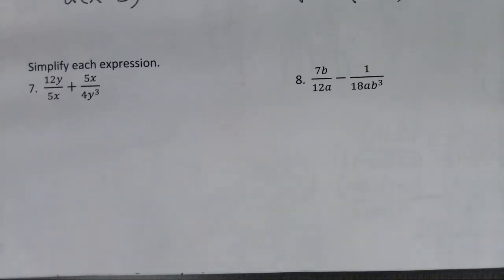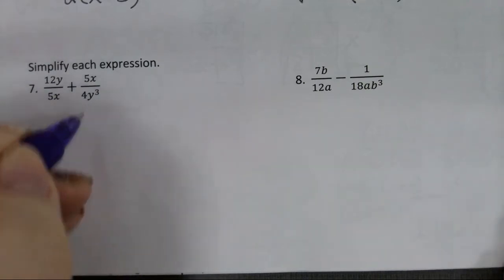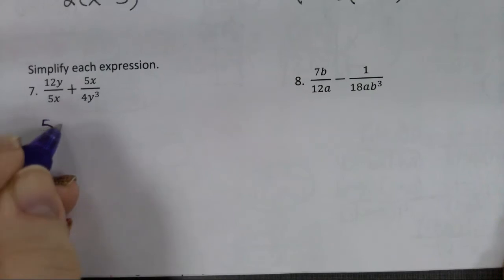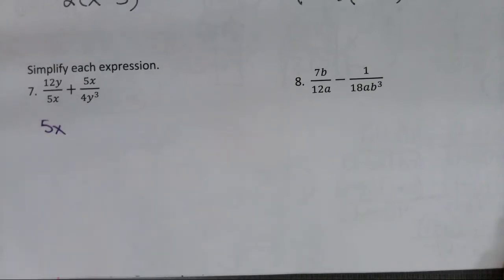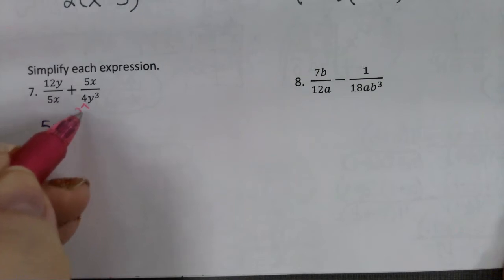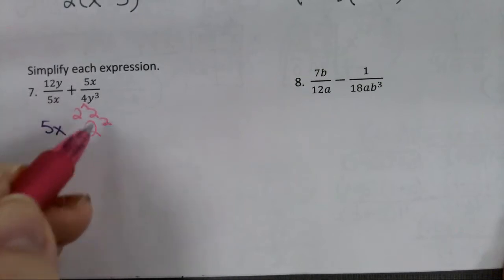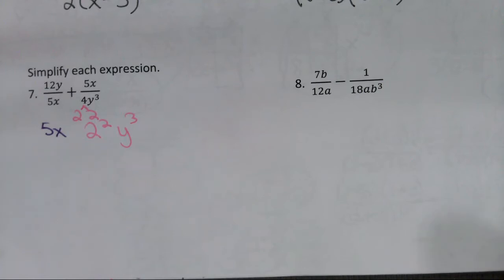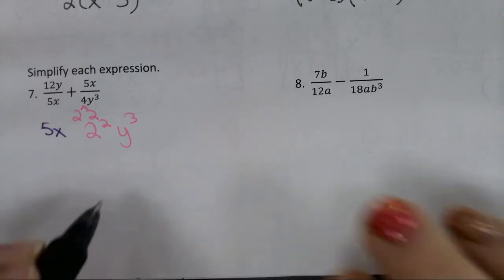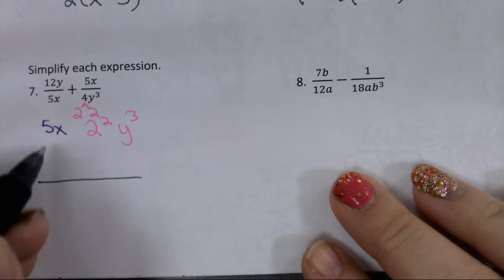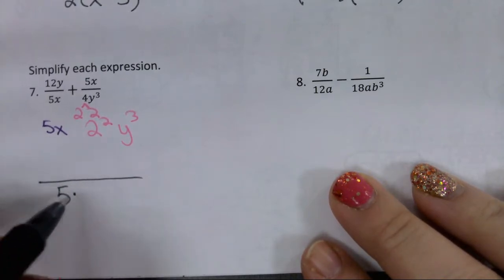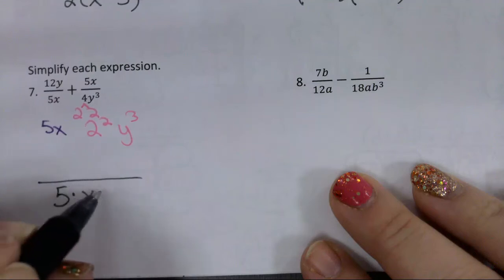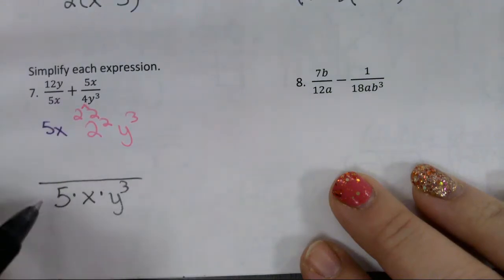Let's do some practice with some monomials. For number 7, we need to do prime factorization. So 5 and x are already factored completely. 4 can be broken down into 2 and 2. So 2 squared and y cubed. So when listing the common denominator, we have most amount of 5's, most amount of x's, and the most amount of y to the thirds, the most amount of 2's.